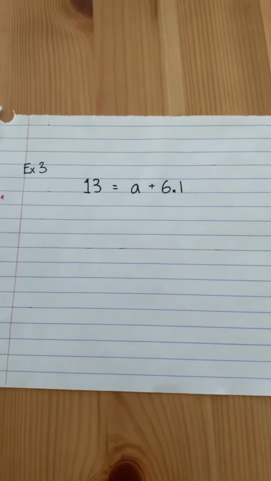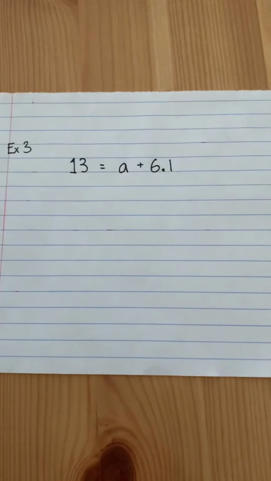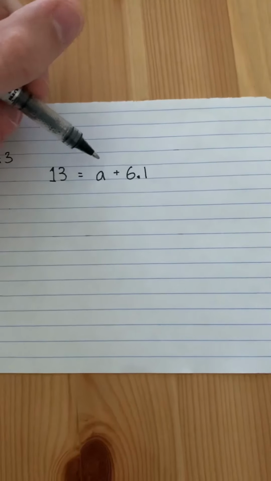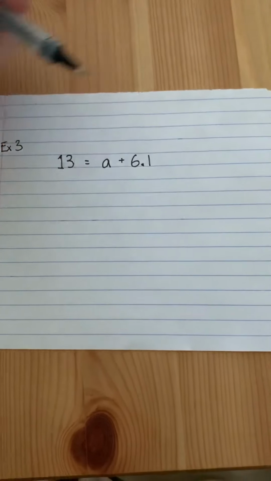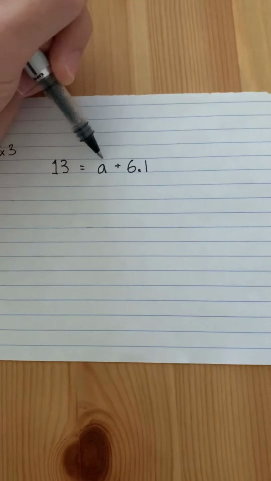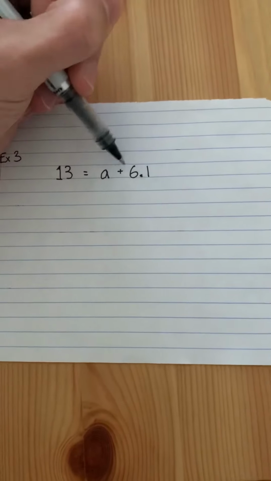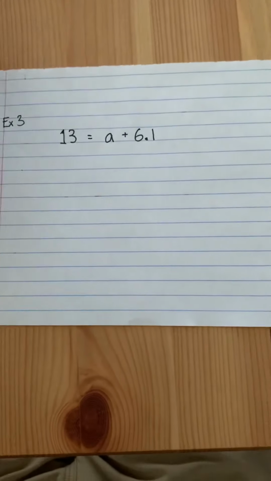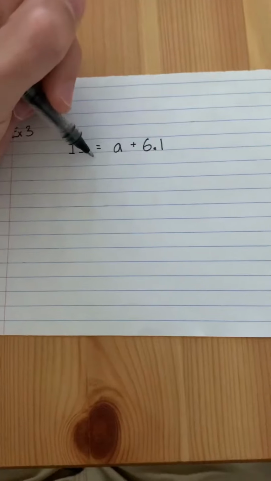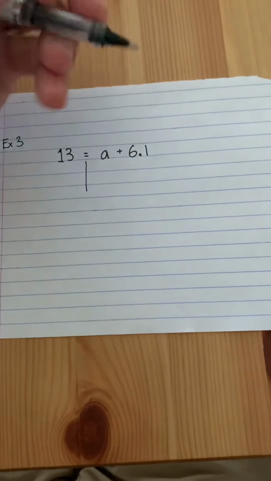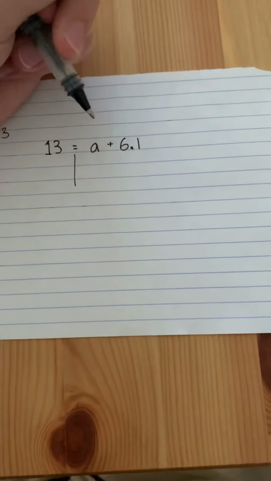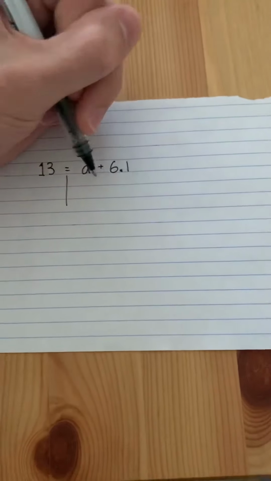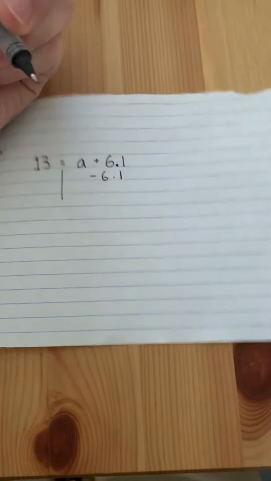Okay. All right, guys, last example before you try some on your own. So this one says 13 equals a plus 6.1. That means there's some mystery number that when you add 6.1 to it, you get 13. Oh man, I definitely can't do this one in my head. There's a decimal involved. So I'm going to draw a line to split up my equation. So like, what's the opposite of adding 6.1? That's right, subtracting 6.1. So I'm going to subtract 6.1 from this side.